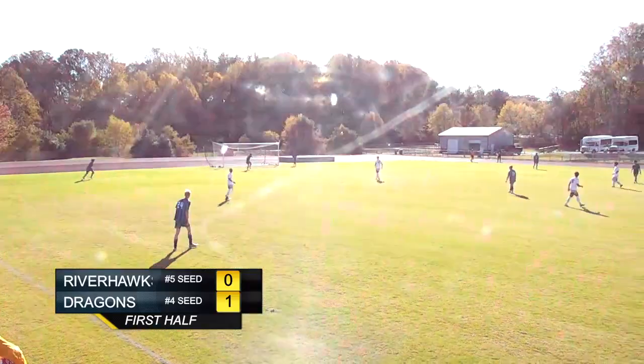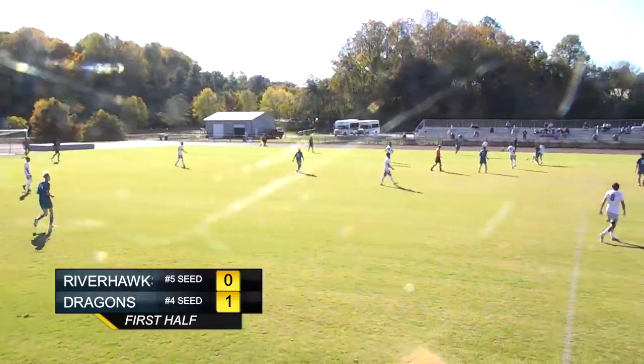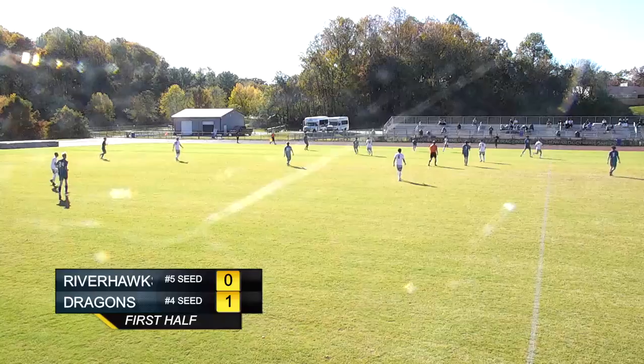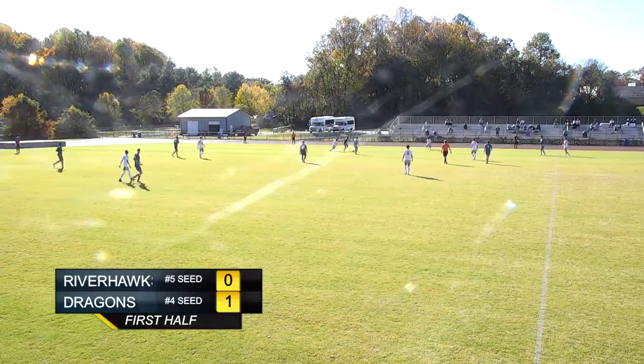Hear anything in the background, folks? We're working on getting our music app set up so we can play the Dragons goal song when they score, if they score again. They lead at 1-0 here.